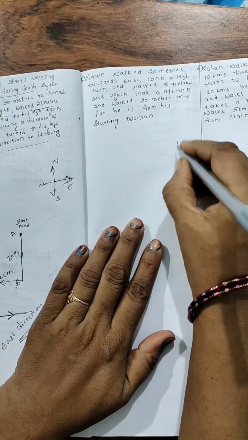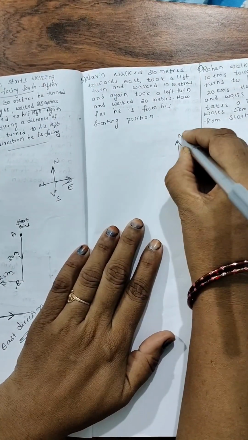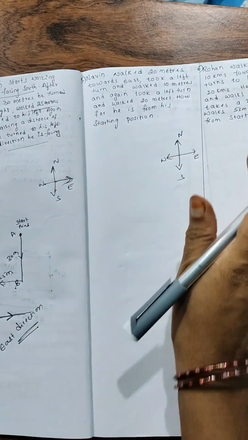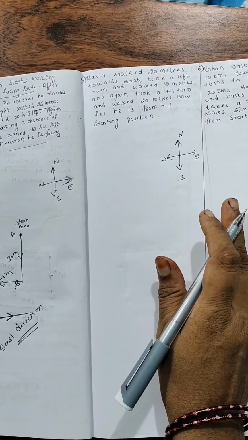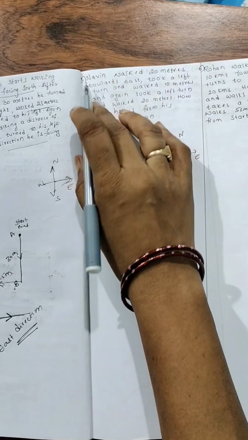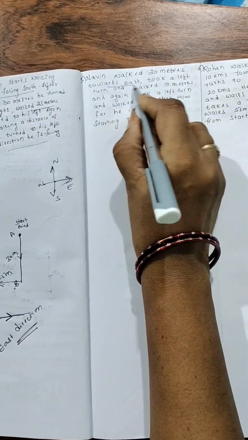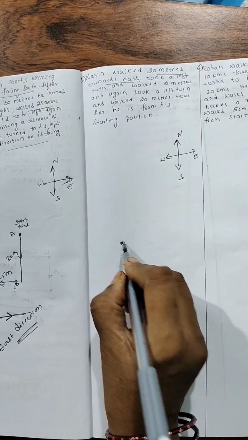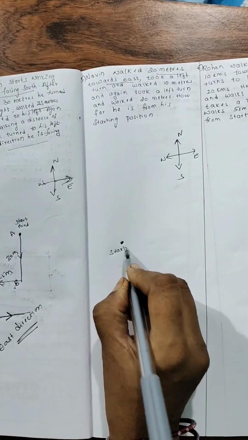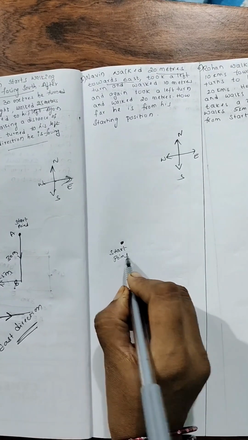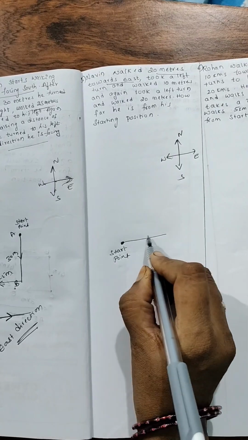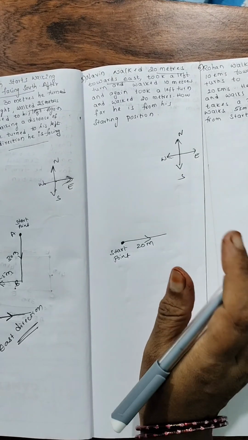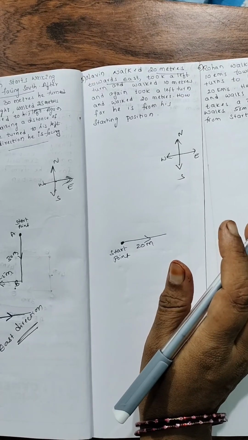First let us draw the directions: north, south, east, west. Right. And now Naveen walked 20 meters towards east. This side he is walking, so I am taking this as the starting point here. Towards east means in this direction. How many meters did Naveen walk? 20 meters he walked. Right?